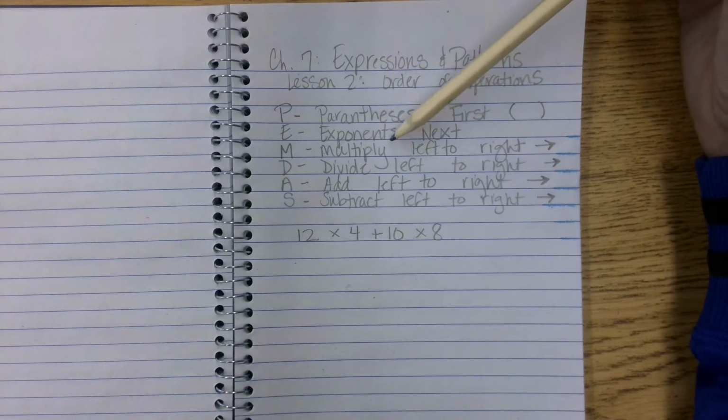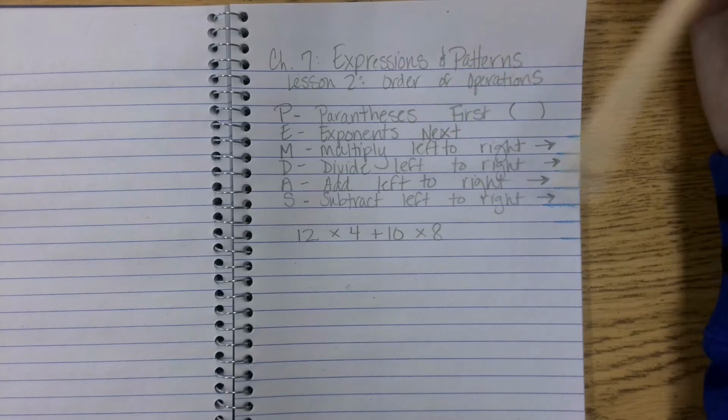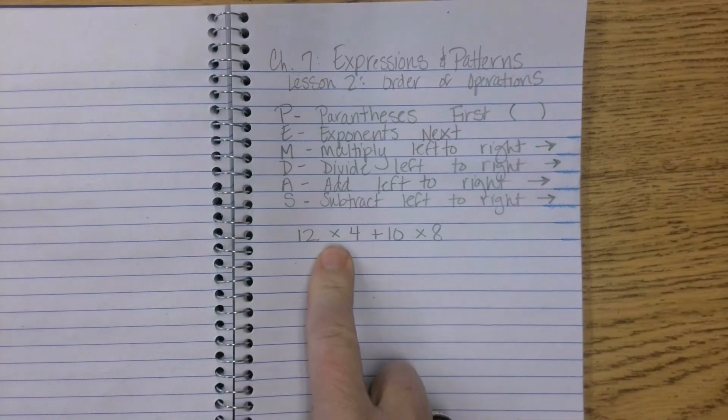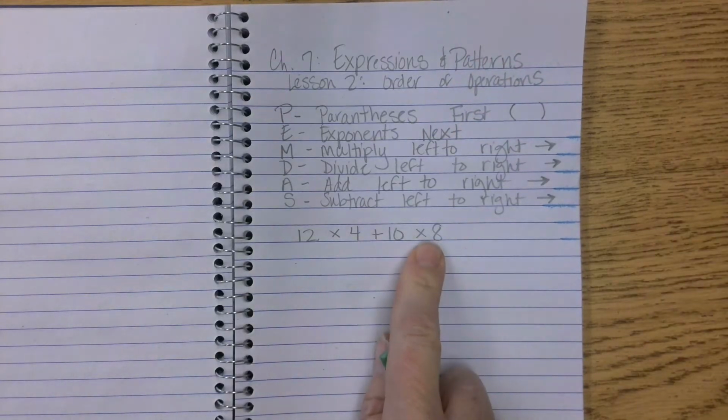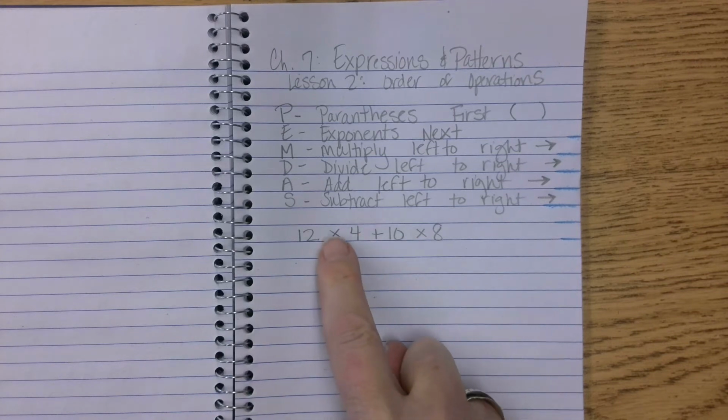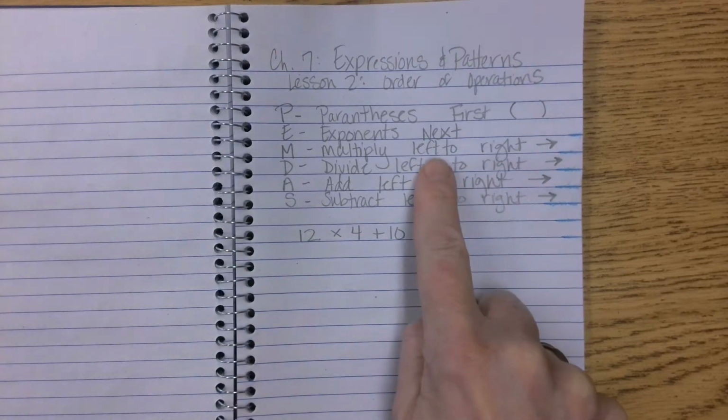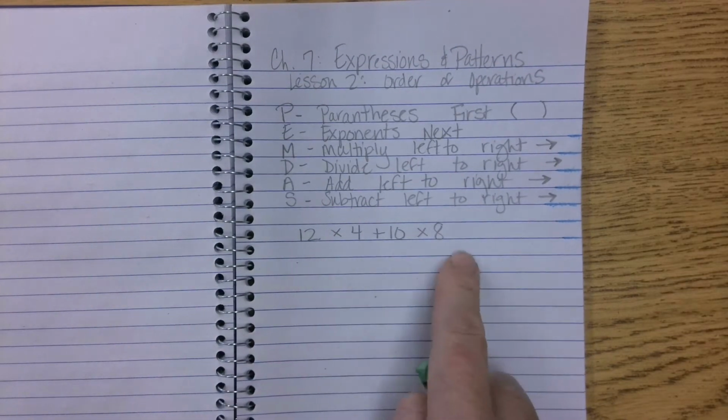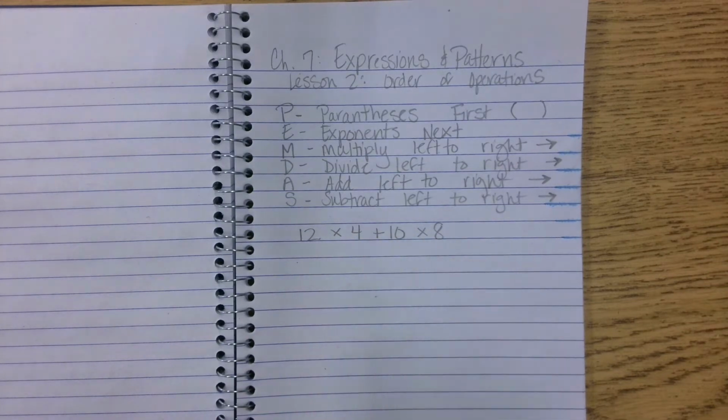Then M, you multiply, but you multiply from right to left. For example, you see a multiplication sign here and here, so you would have to start with this one on the left. So left, did I say right to left? It's left to right. I might have just said right to left. Follow this. It's left to right. So you always start here, then go there.